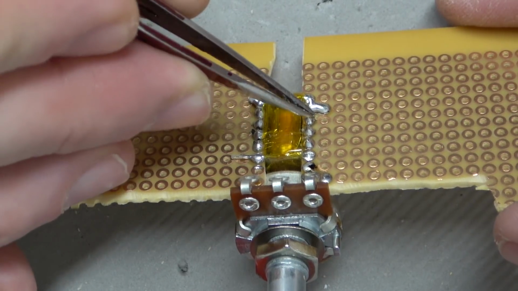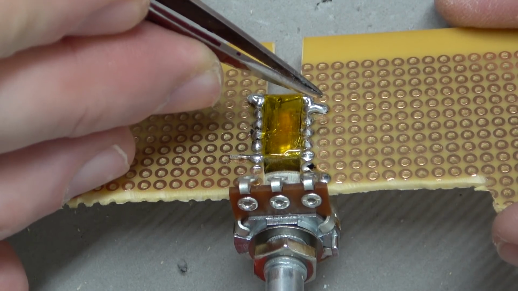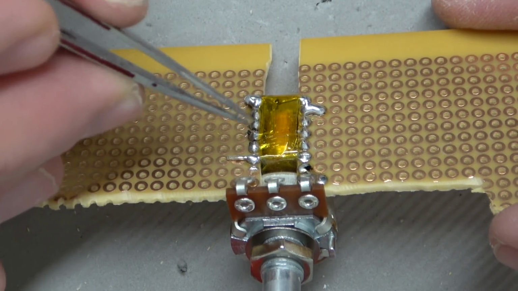Hooked up the ground pin. I also have to hook up the power pin, but there needs to be a switch as well, so I'm not going to do that quite yet.